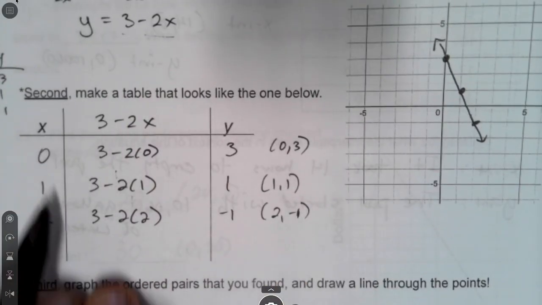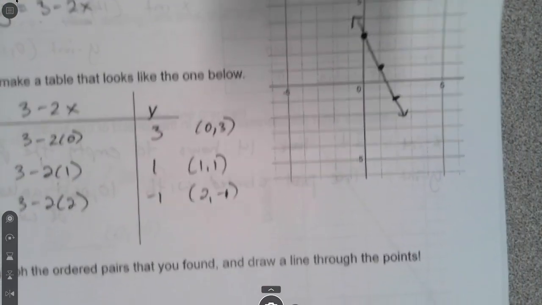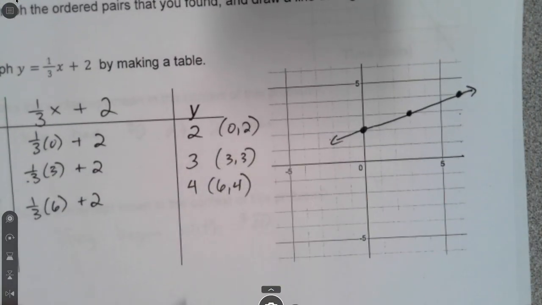So that's how we graph by using a table. We want to make sure y is by itself. Pick some x values to plug in for x. That gives us 3 ordered pairs that we can then graph and draw a line through.